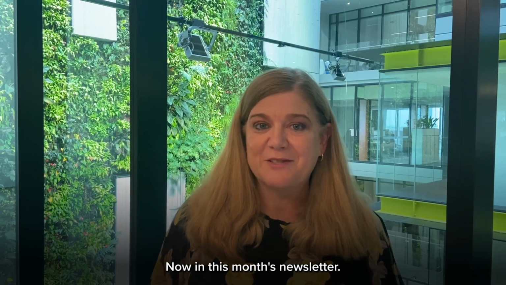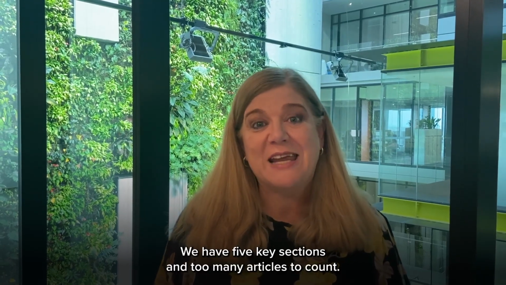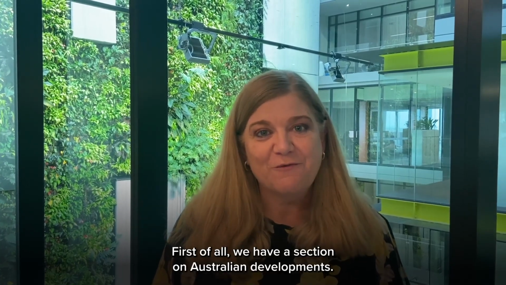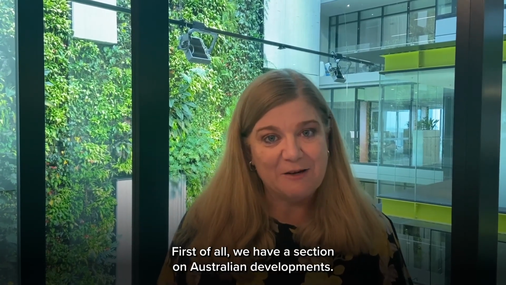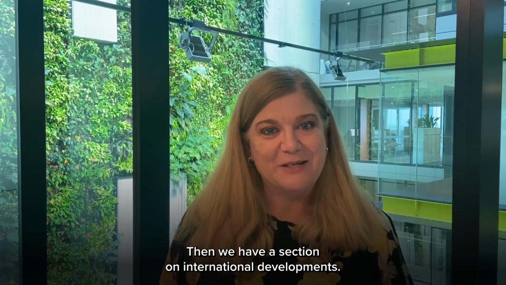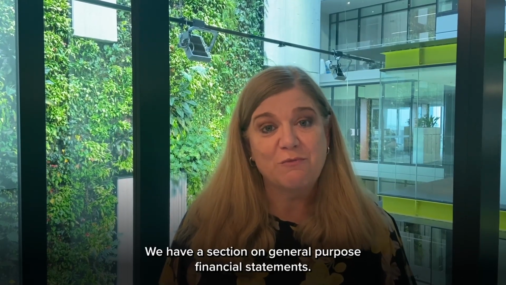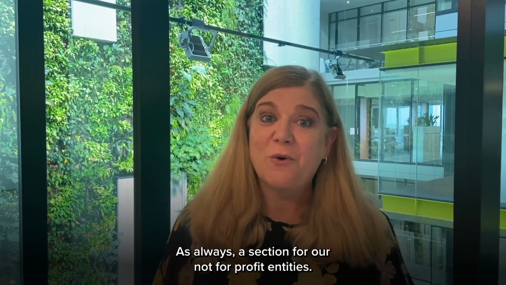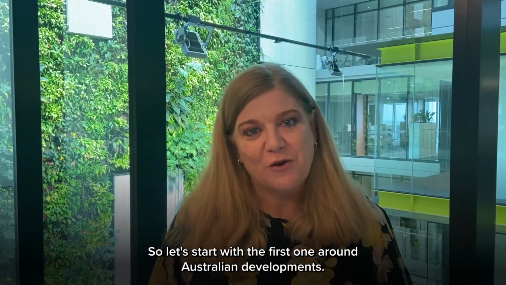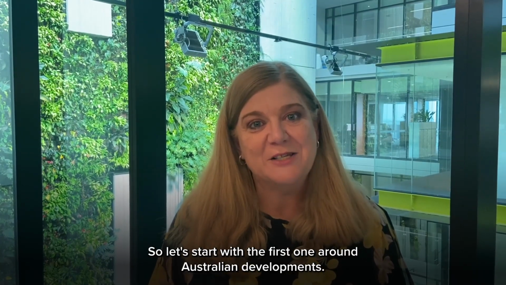Now, in this month's newsletter, we have 5 key sections and too many articles to count. First of all, we have a section on Australian developments. Then we have a section on international developments. We have a section on general purpose financial statements. As always, a section for our not-for-profit entities. And finally, a ginormous section on sustainability. So let's start with the first one around Australian developments.